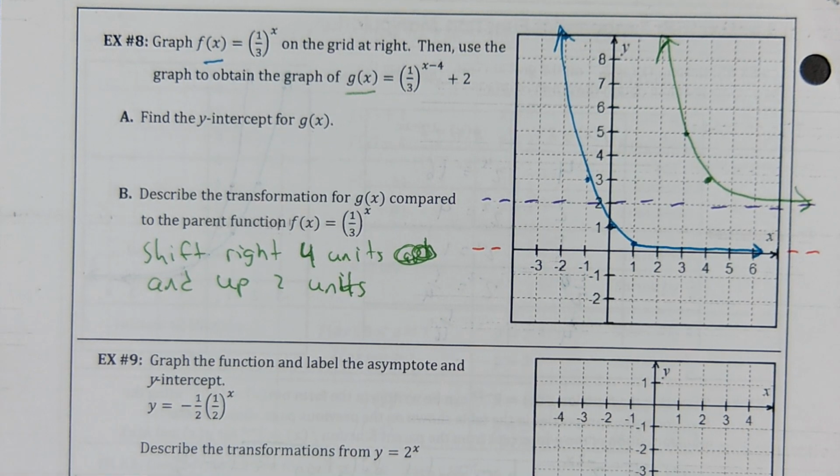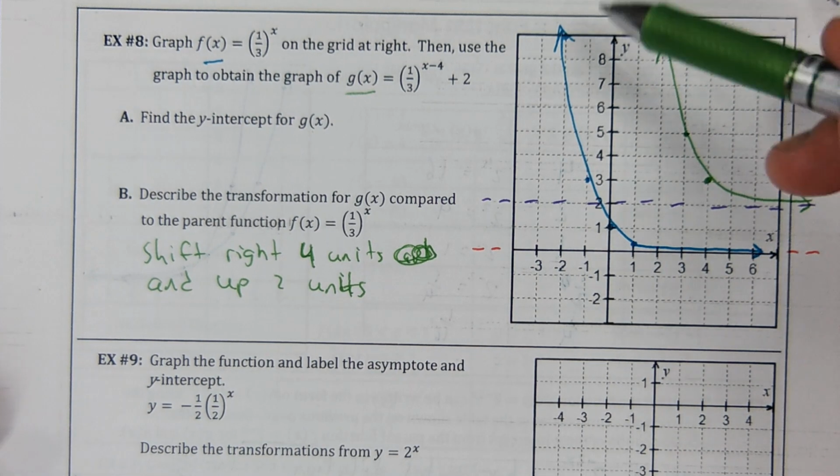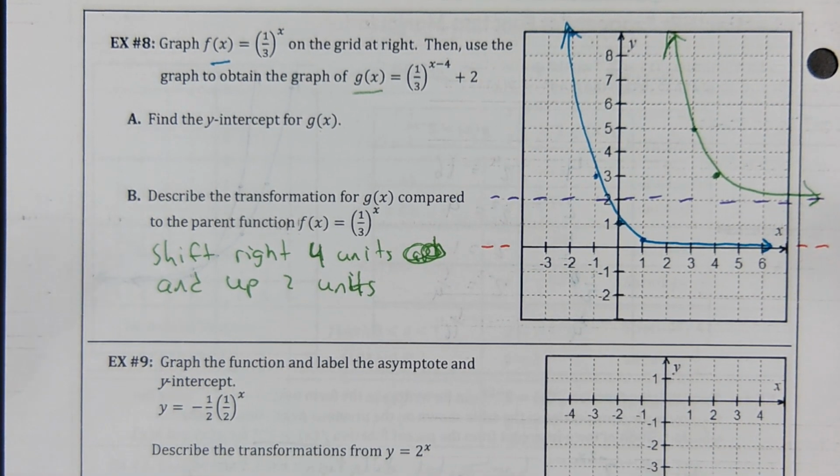It says find the y-intercept. Well, we can't even see it. It's way up here somewhere. So how are we going to find it? Plug in 0 for x. That'll do it.